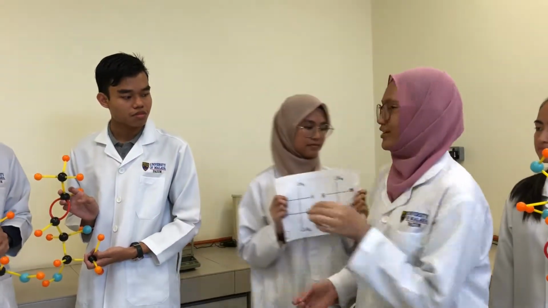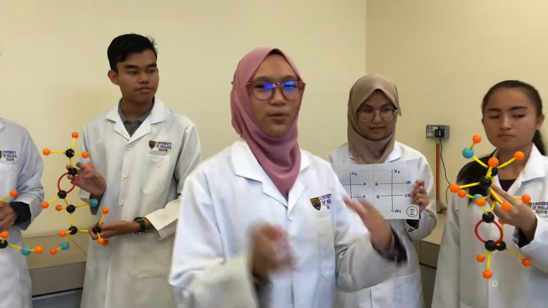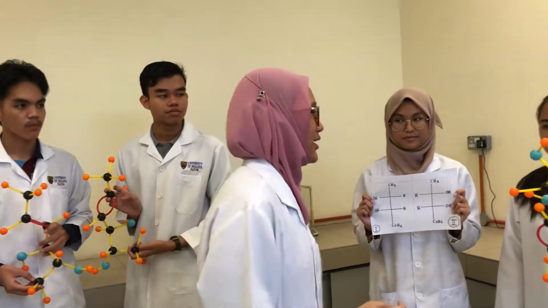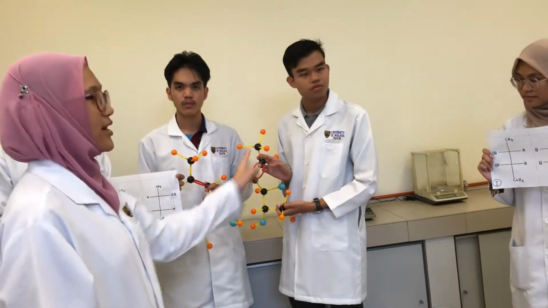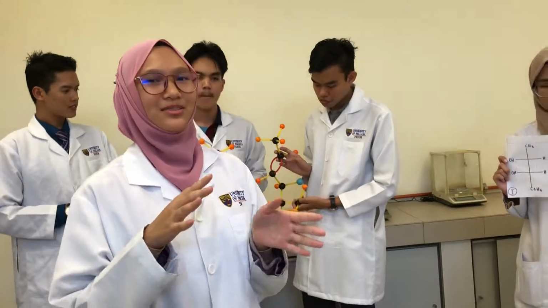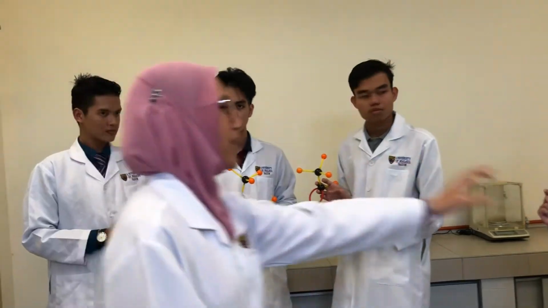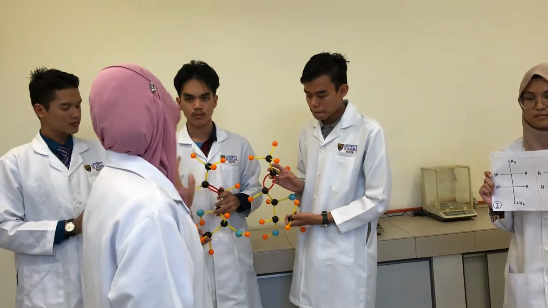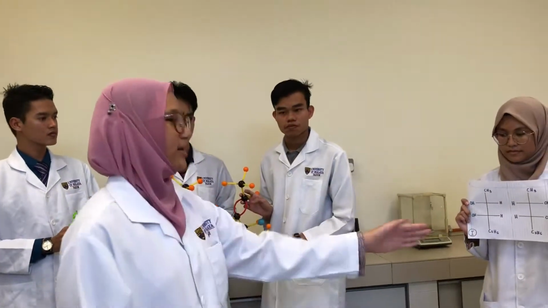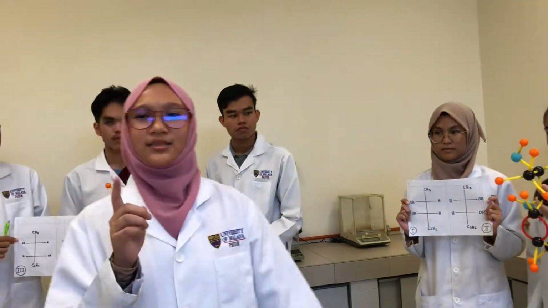Okay, next we move on. The other type of stereoisomerism is diastereoisomerism, which is the opposite of enantiomers. We have 4 stereoisomers here. So 3 and 1 are diastereoisomers. Why? Because diastereoisomers are stereoisomers which are non-mirror images. 3 and 1 are not mirror images, right? So they are diastereoisomers. Same goes for 3 and 2, 4 and 1, and 4 and 2. So we have 4 pairs of diastereoisomers.